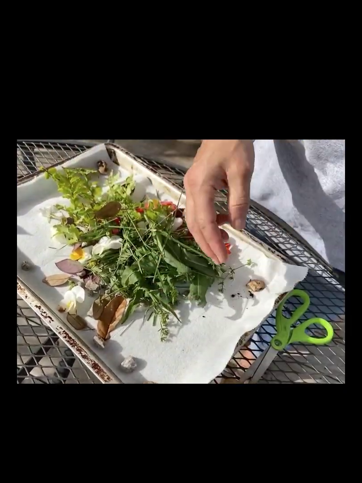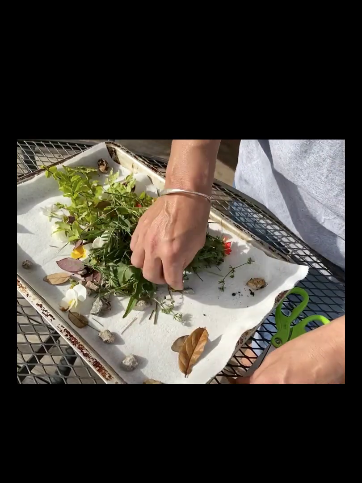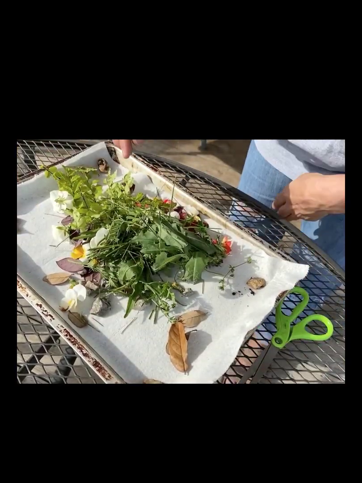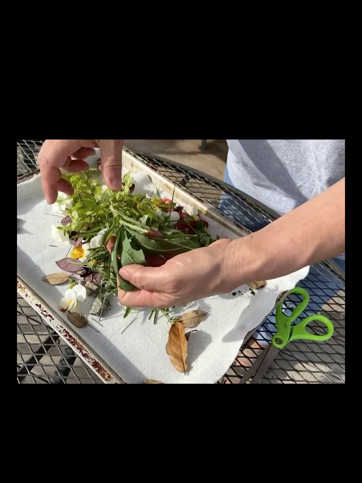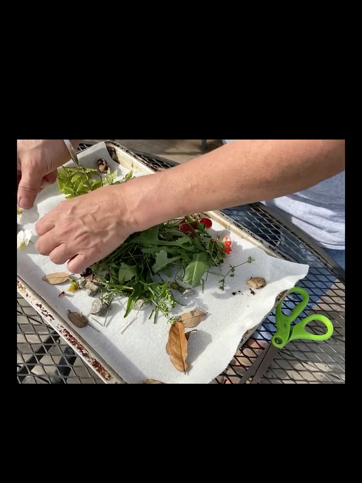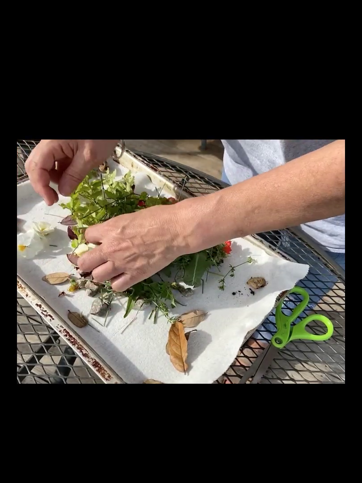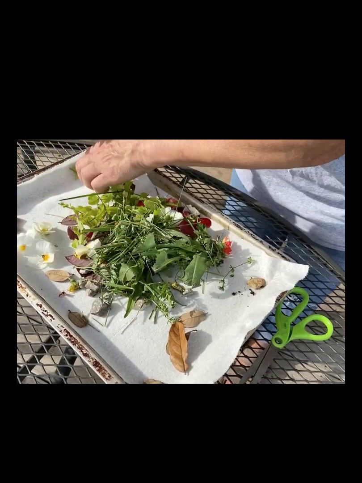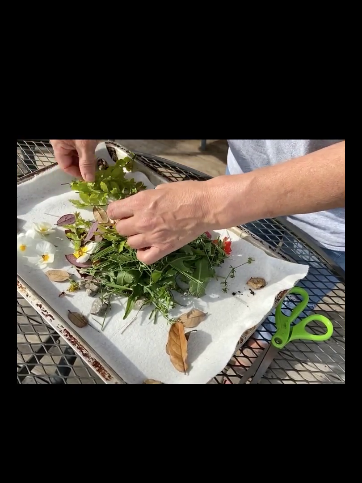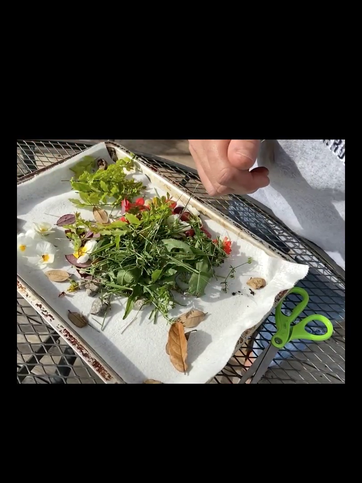And now I'm gonna just separate it out into piles. So I got pebbles. I got these really cool lacy leaves. I got these white flowers. So I'm going to divide them all out so I can see what I have. And then once I do that, I'll start making my mandala. All right, I'll be back in a sec.